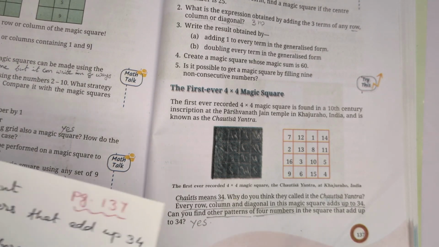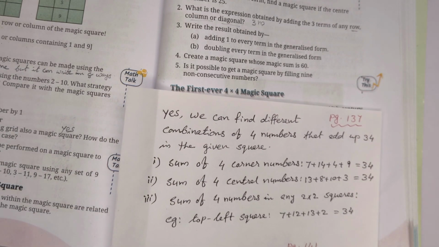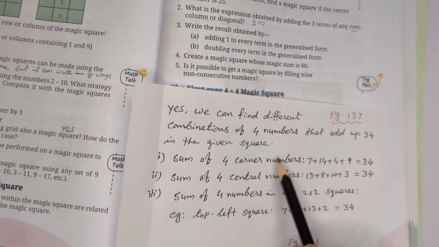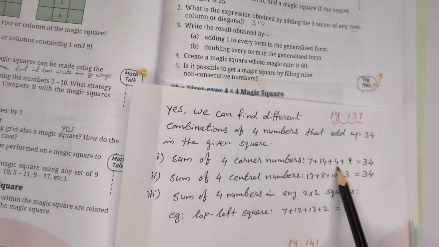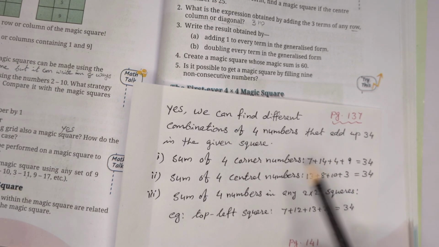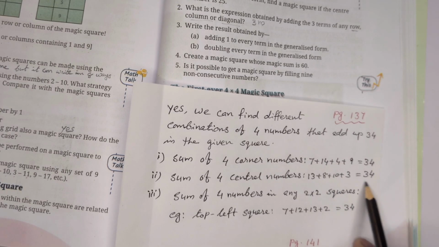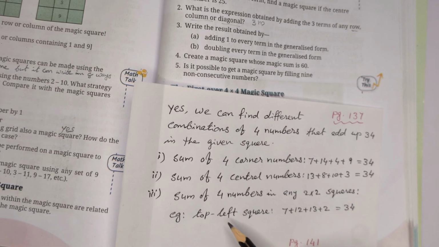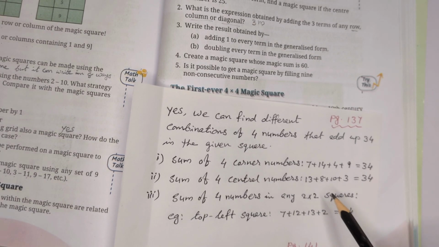So we can write yes. For example, here we can see we can find different combinations of 4 numbers that add up to 34 in the given square. The sum of the 4 corner numbers 7, 14, 4, 9 gives us 34. The central numbers 13, 8, 10, 3 also give 34. The sum of 4 numbers in any square, like the top left square, is also 34.